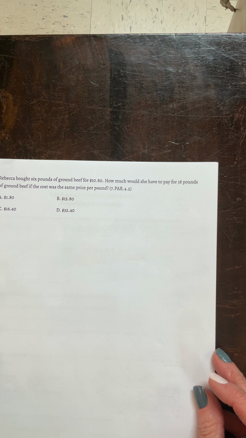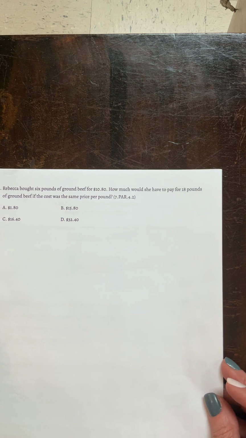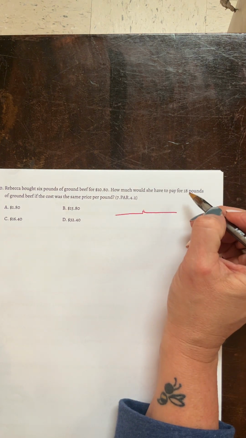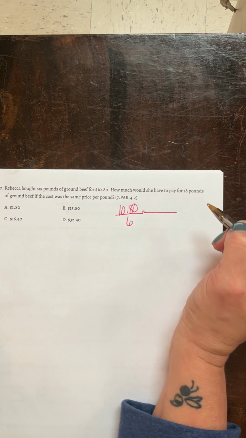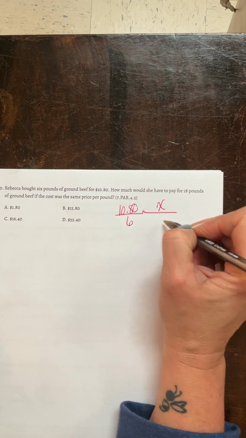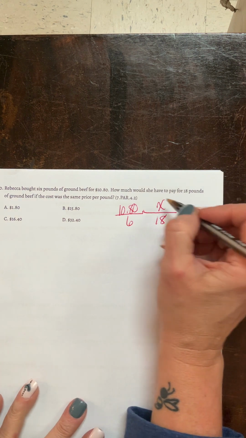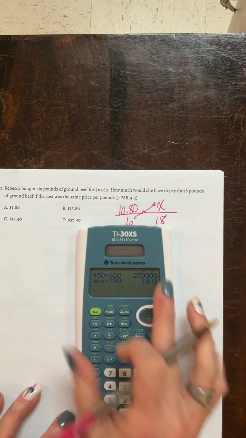Rebecca bought 6 pounds of ground beef for $10.80. How much would she have to pay for 18 pounds of beef if the cost was the same per pound? So, again, we're going to do our proportion. Cost $10.80 for 6. How much would I pay for 18? Cross multiply.